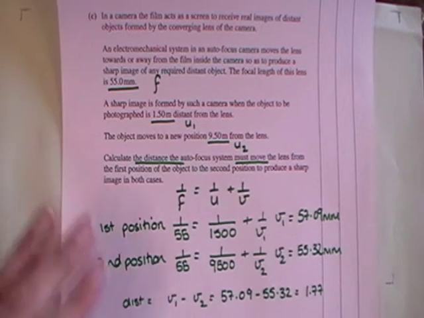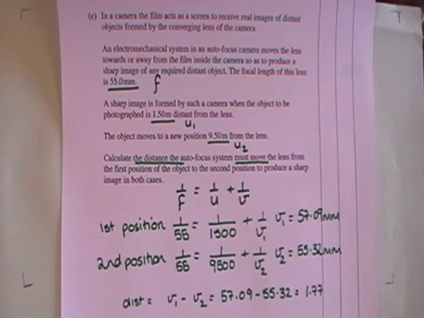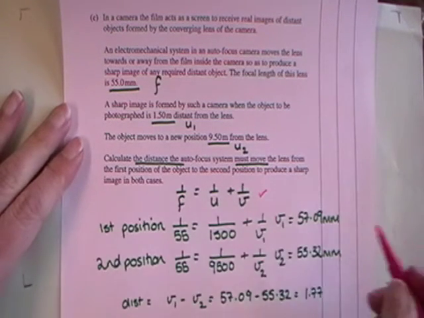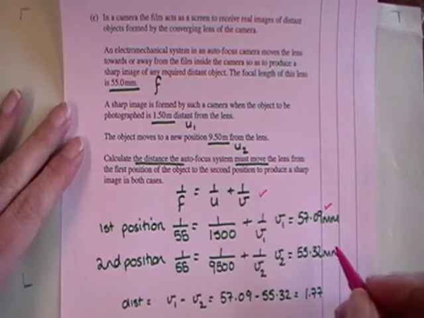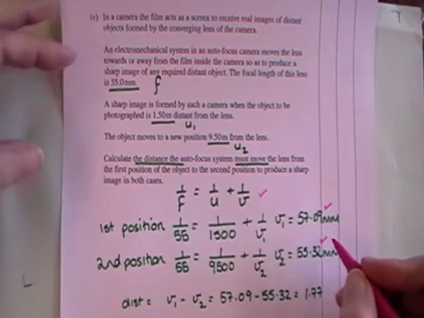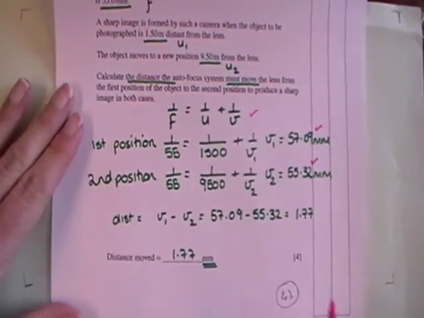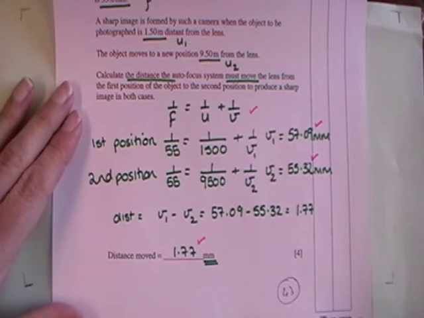So in terms of the marks for that question then, in the mark scheme they gave 1 mark for the equation, 1 mark for calculating the first image distance, 1 mark for calculating the second image distance, and then the final mark for the answer, which is the difference between them.